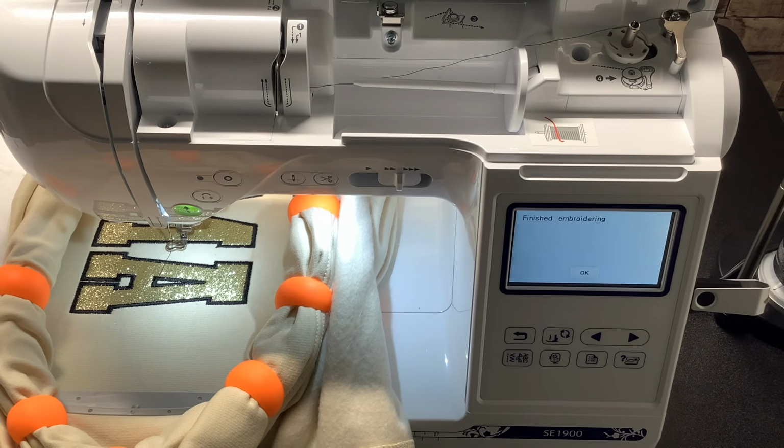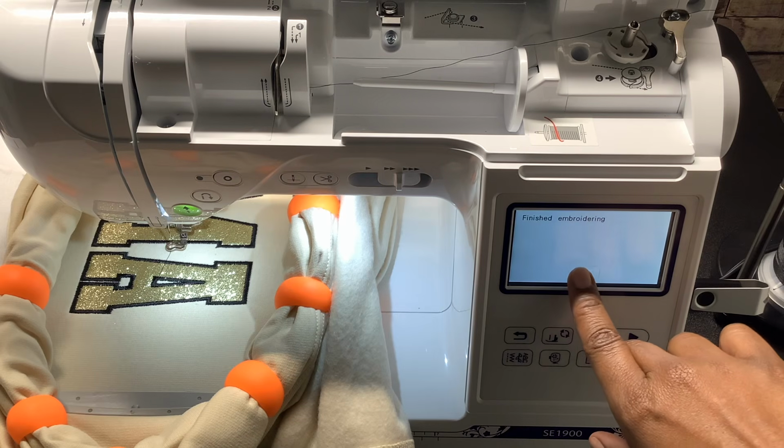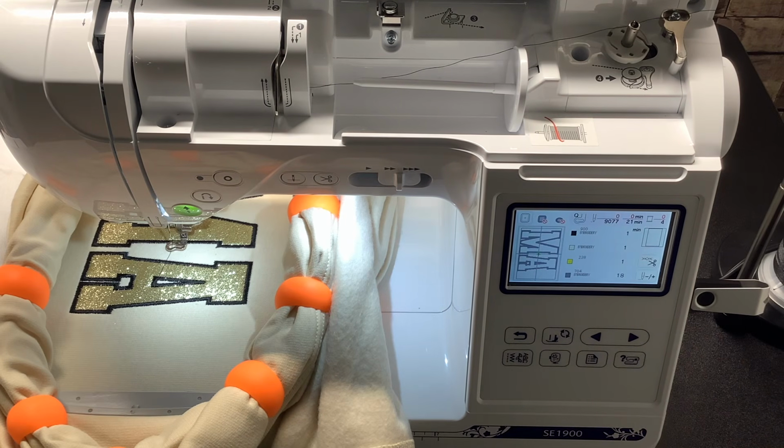Once this half of the design is complete, then I'm going to hit OK and remove it from the hoop so that I can make the adjustment and reposition the hoop on the embroidery machine.